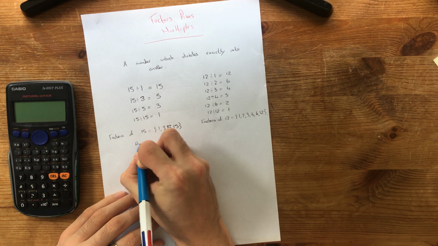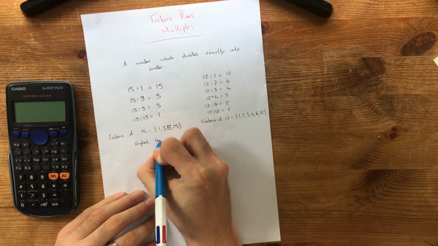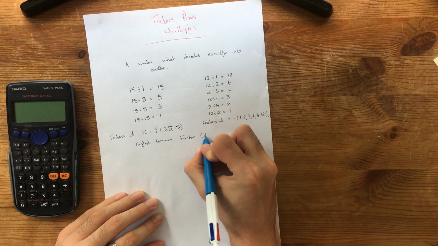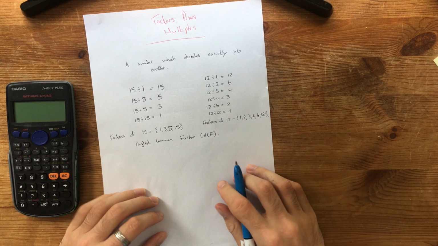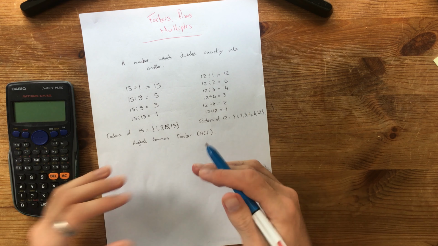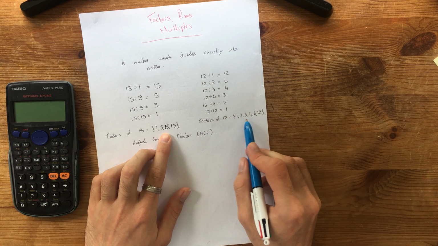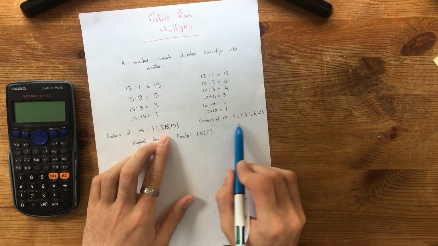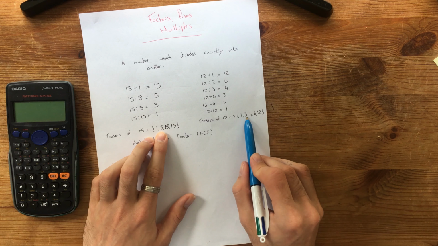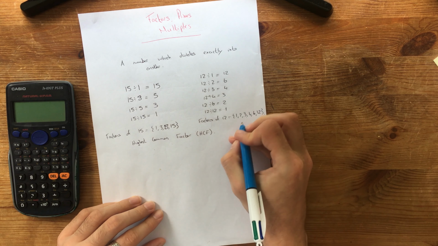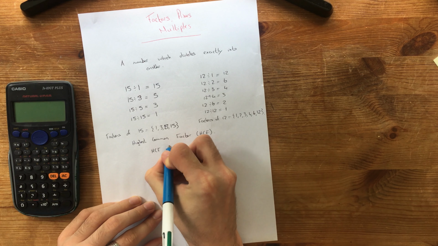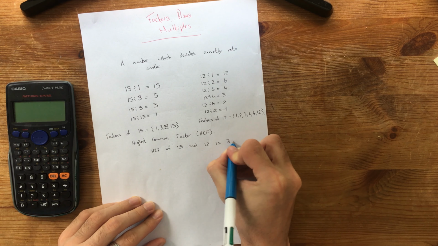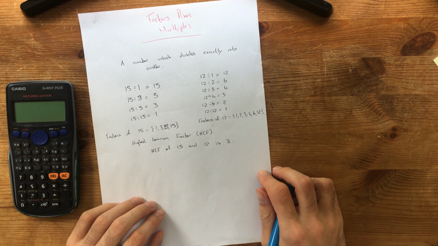So now that we have that, you can think of a thing called the highest common factor, or HCF. The highest common factor of two numbers is the highest common one that we have in both of these sets. We've already worked out the two sets, and now we just need to look for the biggest one in both, and 3 here is the biggest in both. So the HCF of 15 and 12 is 3. So that's pretty straightforward.